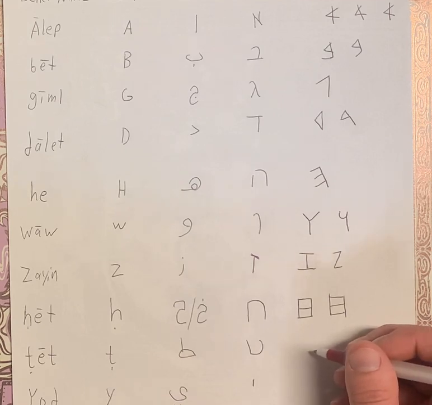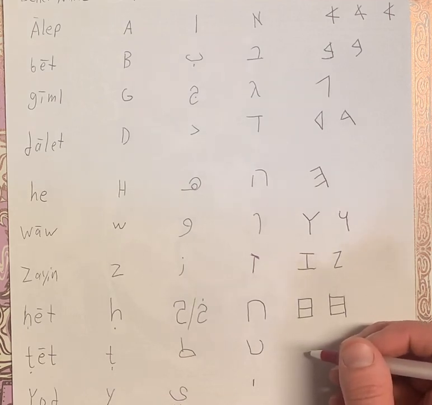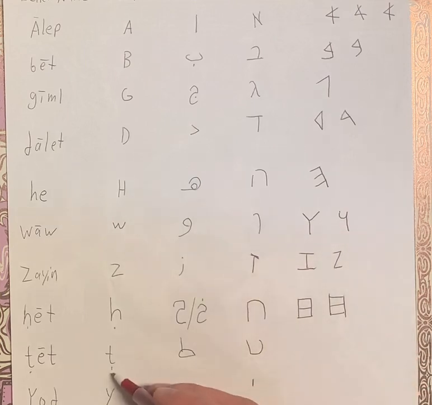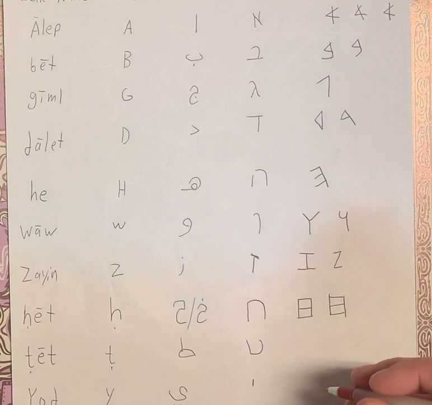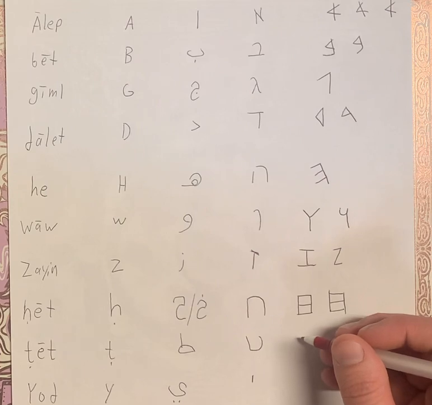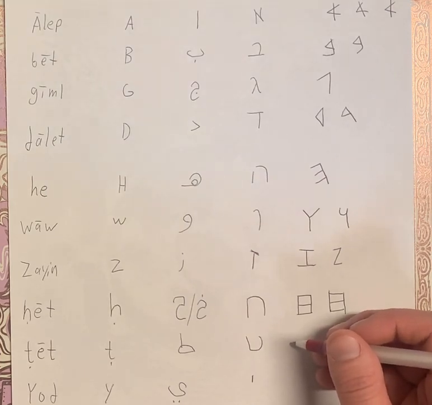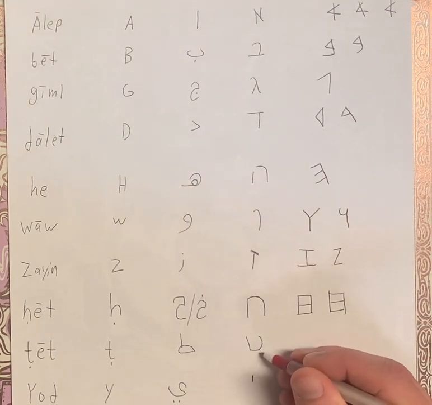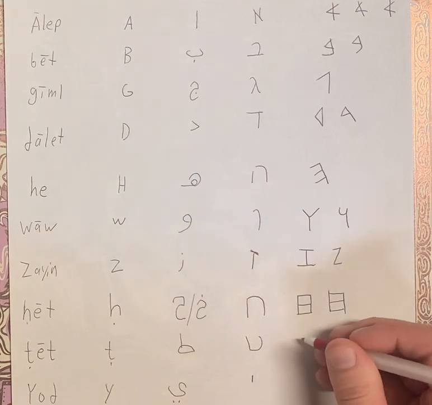Next is tet, which we transliterate with a T with a dot under it, to represent that it's an emphatic T. So not T, but more like the Arabic letter Ta. Sorry, my Hebrew handwriting's not so great.